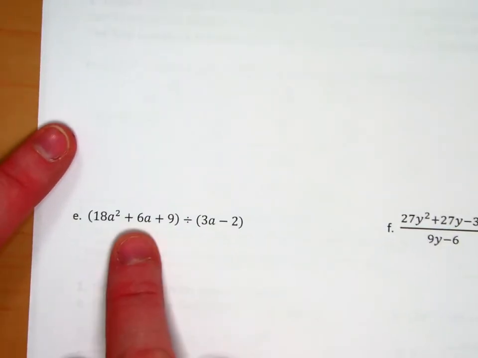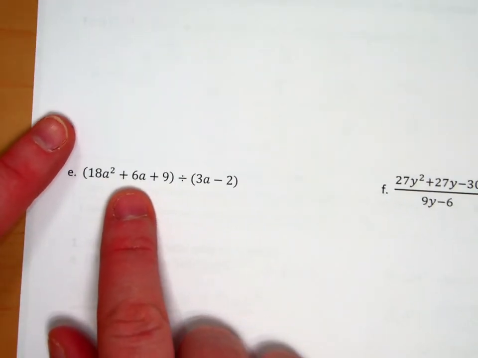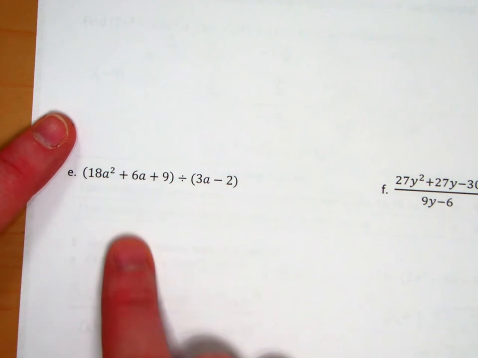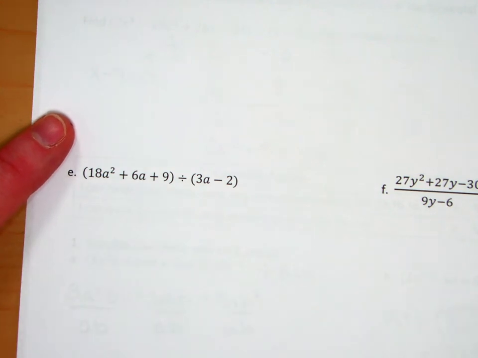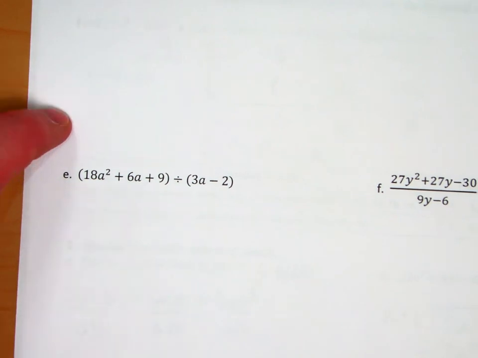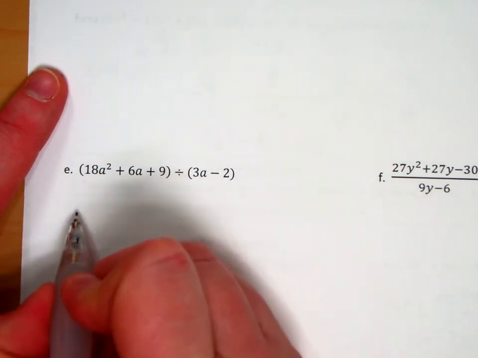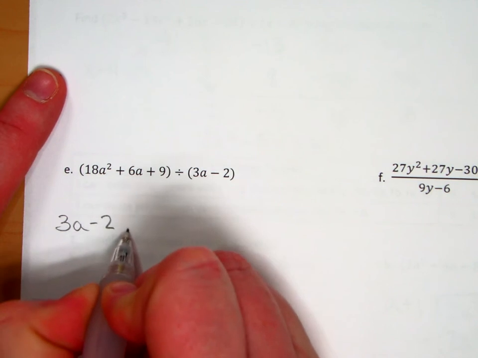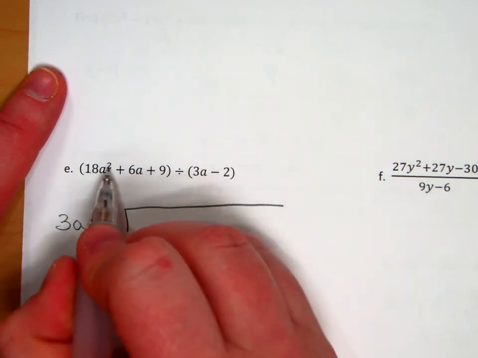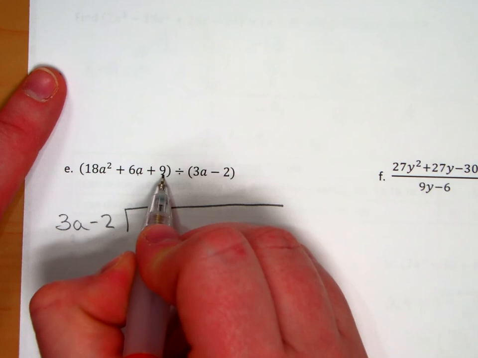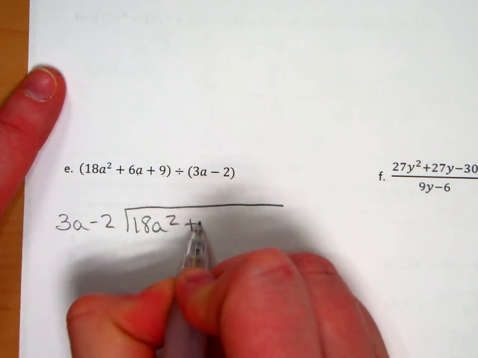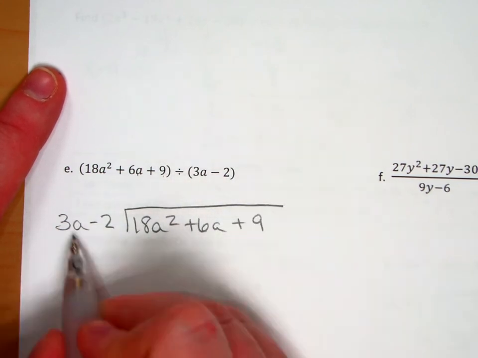What I'm going to do here on E is longhand division again. I think I will do the box method on F. To start, I can't divide anything out, so I'm going to go 3a minus 2 into 18a squared plus 6a plus 9.